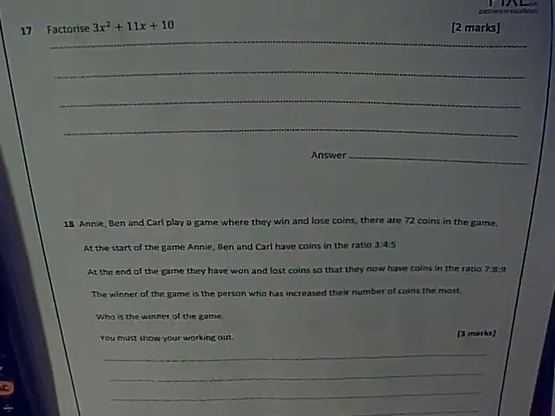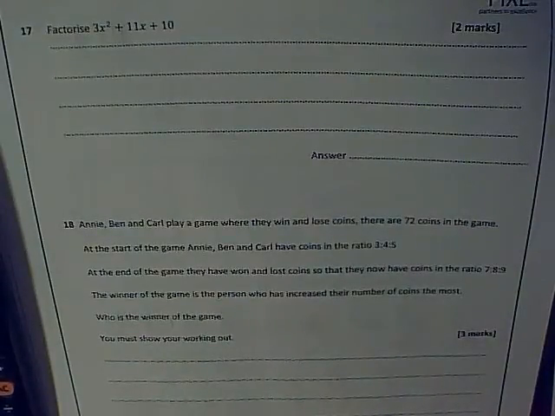Right, question 17. Factorize this quadratic, 3x squared plus 11x plus 10. So the way in which I tend to do these is sort of by inspection, but with a method as well. So I'll talk you through it, but there are various other ways. If you're interested in finding out a different way, then you can. But I'll talk you through how I would do it.